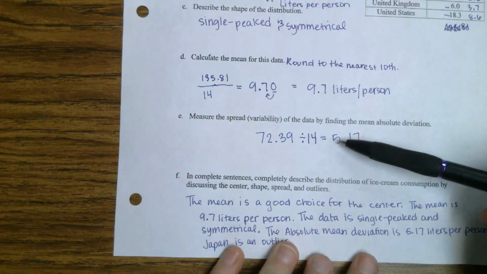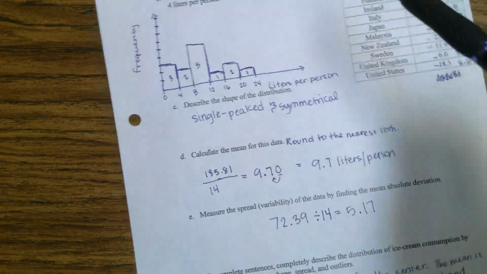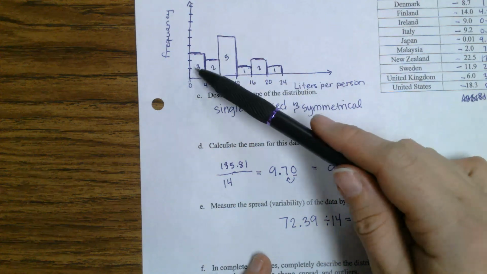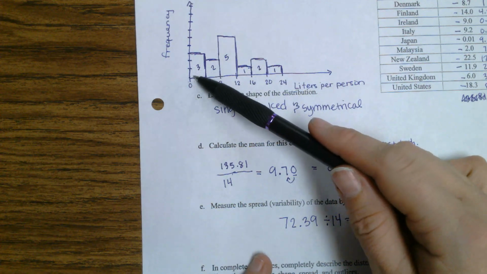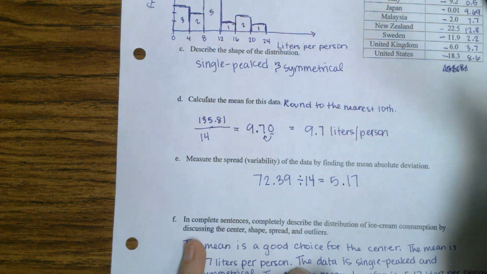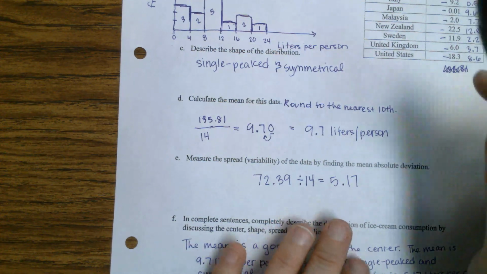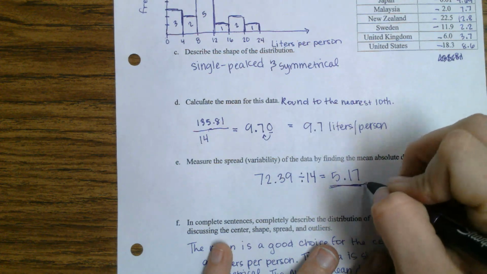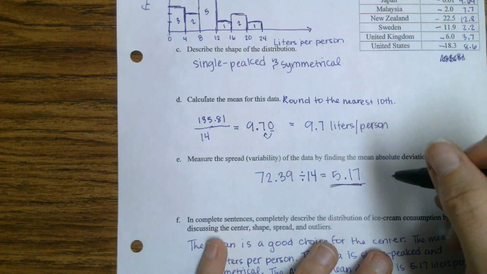What's happening, why mean is okay in this case is because my data is actually symmetrical. That outlier doesn't show up in my graph, which means that it's not affecting my data too negatively. I can also look here at my mean absolute deviation. It's 5 and 17/100.